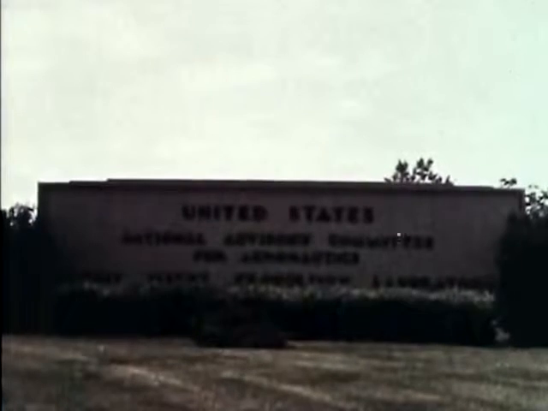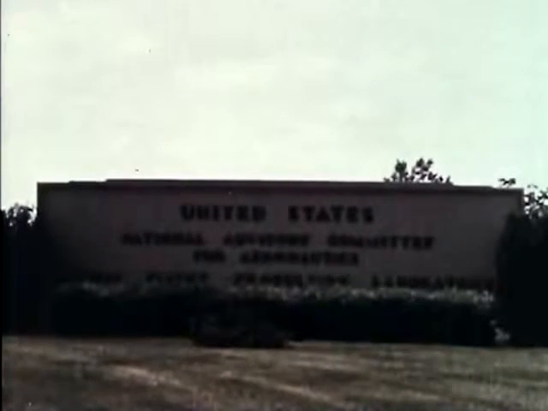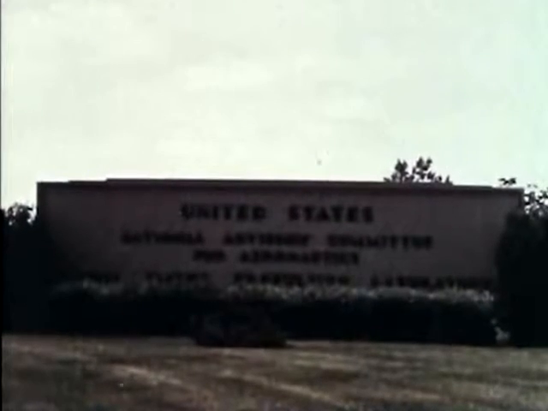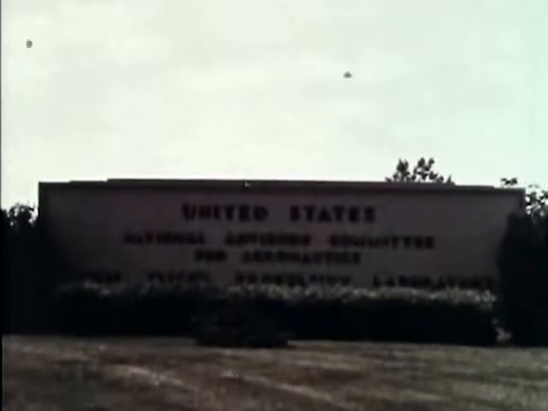The Lewis Flight Propulsion Laboratory of the National Advisory Committee for Aeronautics has investigated the problems of survival in light airplane accidents, because this type of accident is responsible for many of the casualties of civil aviation. It was the purpose of this work to determine how people are injured during such crashes.